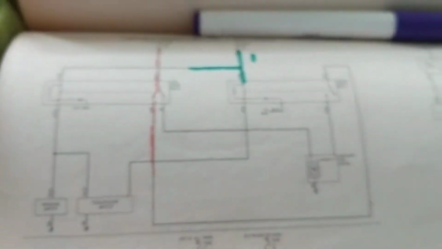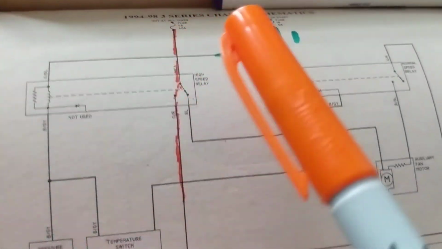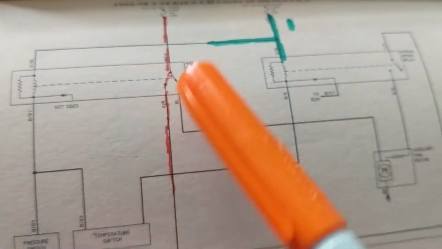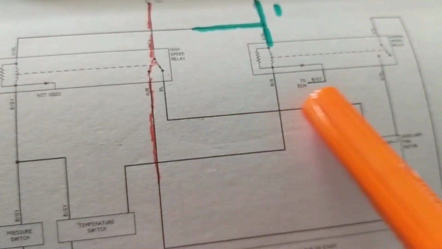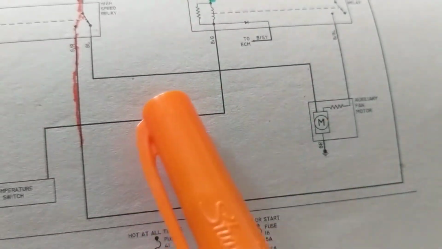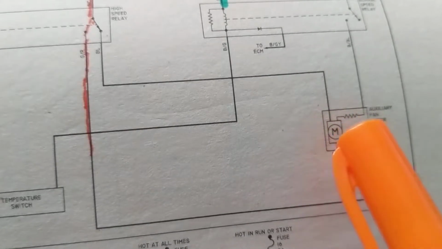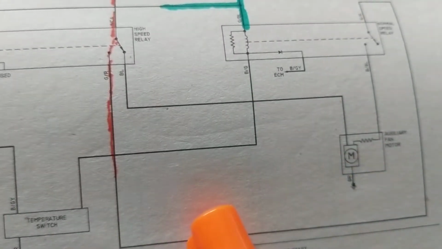So therefore, one more time, this is not activated. If it's not activated, the switch is in this position. When the switch is in this position, I have no voltage drop resistor, no current limiting resistor. The full voltage of 12 volts will go to the fan motor, giving it high speed.